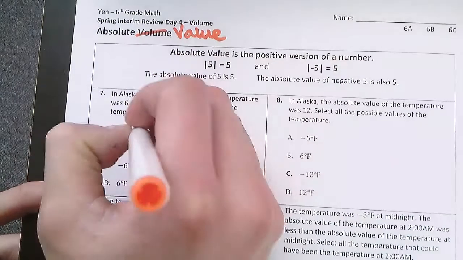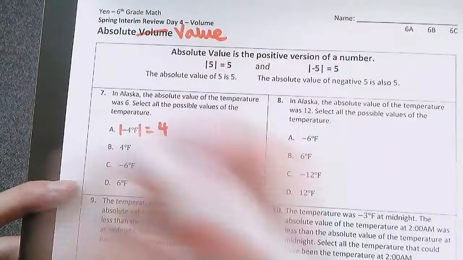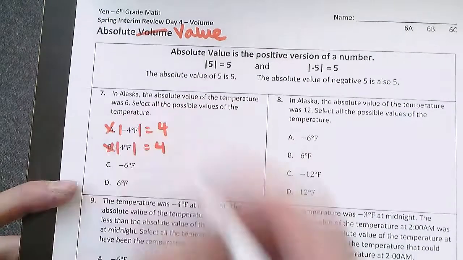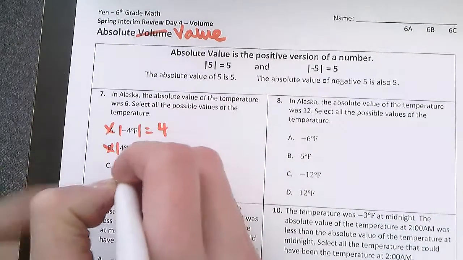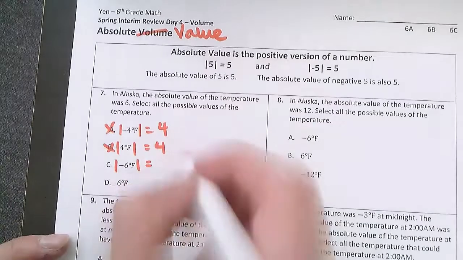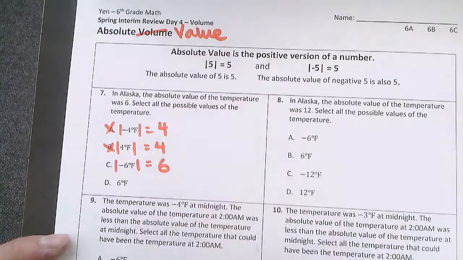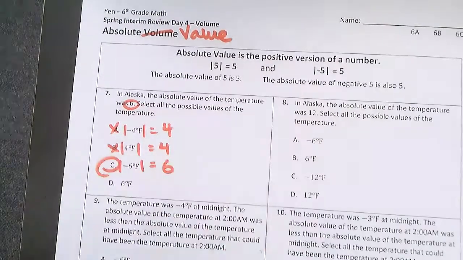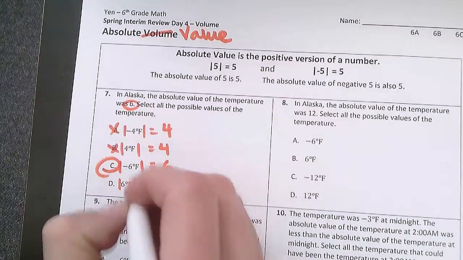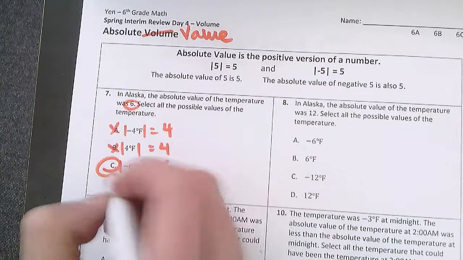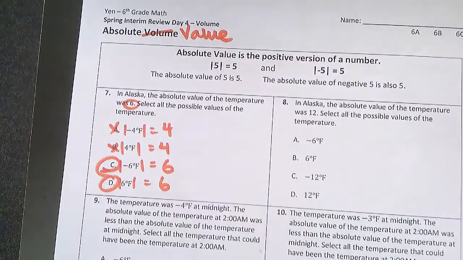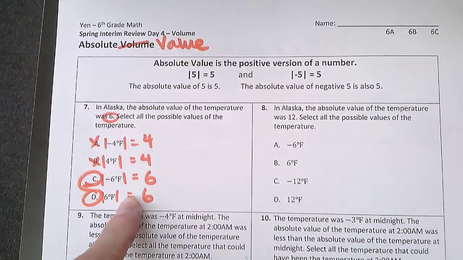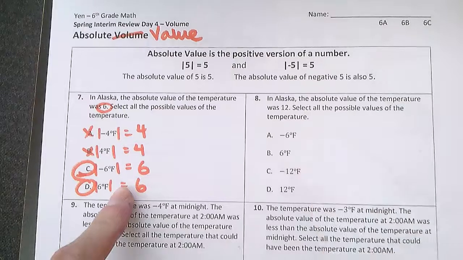Well, negative 4, if we took the absolute value of that, that would be 4. That doesn't work. The absolute value of positive 4 is also 4. That doesn't work. The absolute value of negative 6 degrees, well, the positive version of negative 6 is positive 6, and we want 6, so that works. D, the absolute value of positive 6 is 6. That one also works. So C and D are your answers for this one. Now that we've gone through this together, you should be able to solve number 8 on your own.